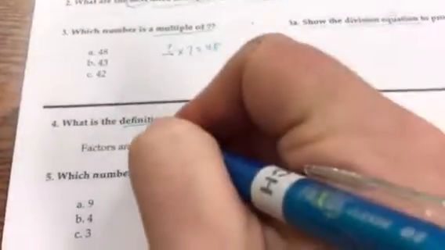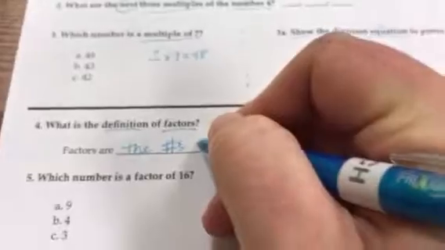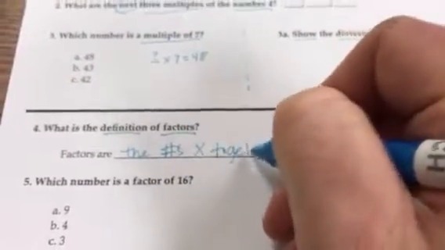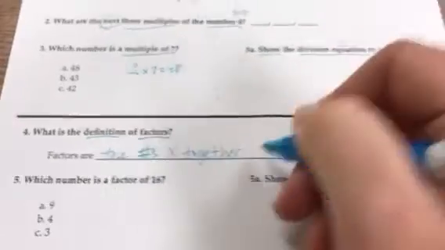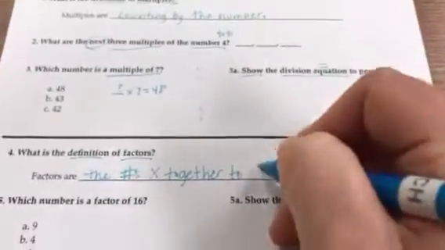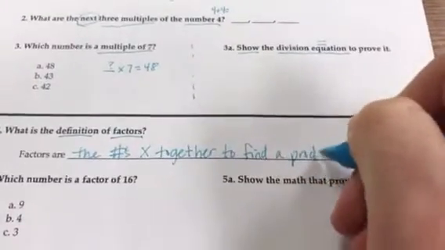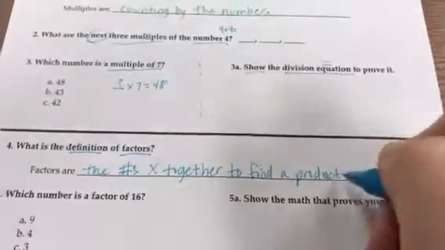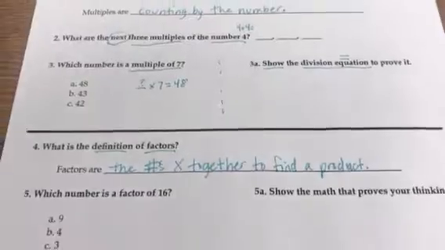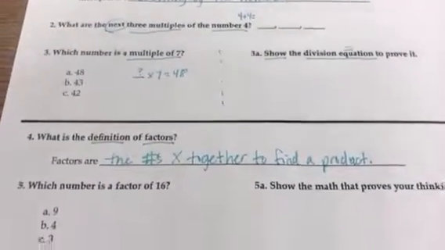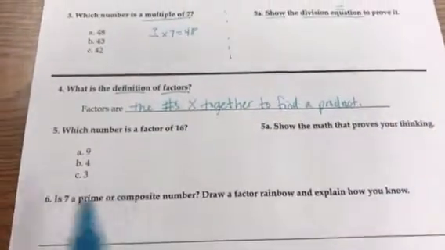Factors are the numbers times or multiplied together to find a product. All right, you can pause if you need more time to write that. I'm going to move down here, though.